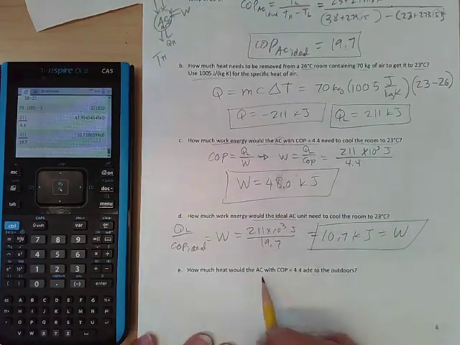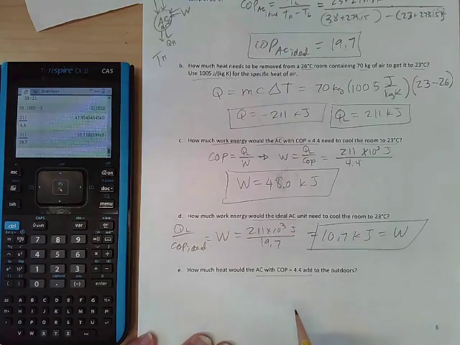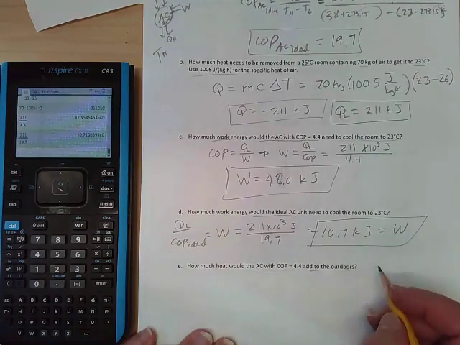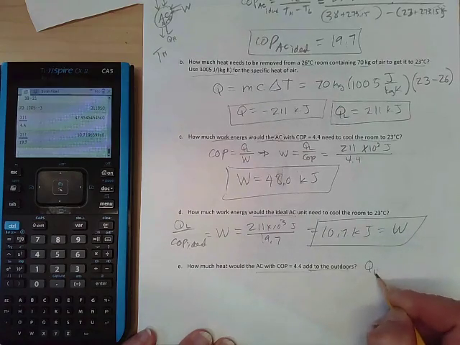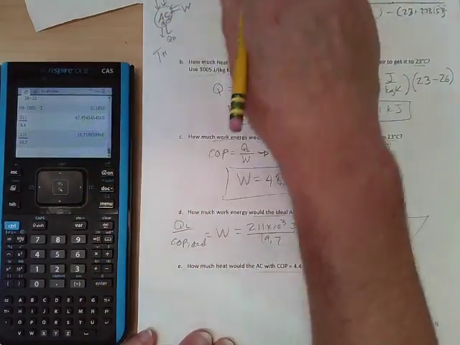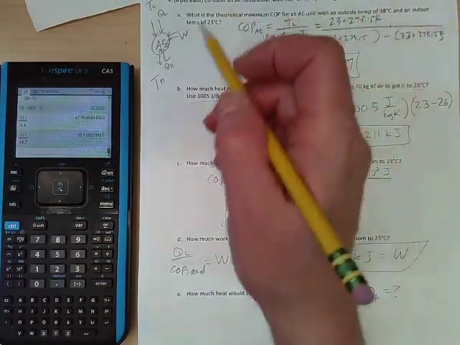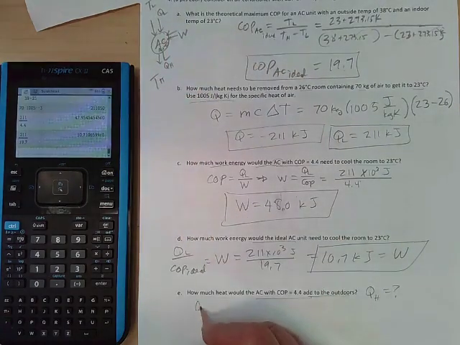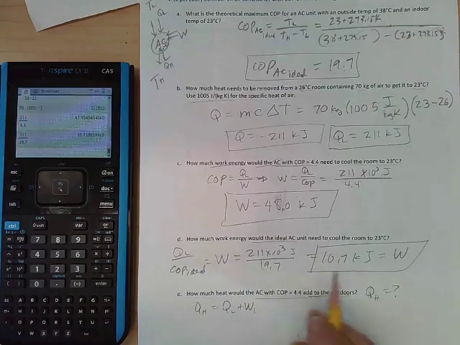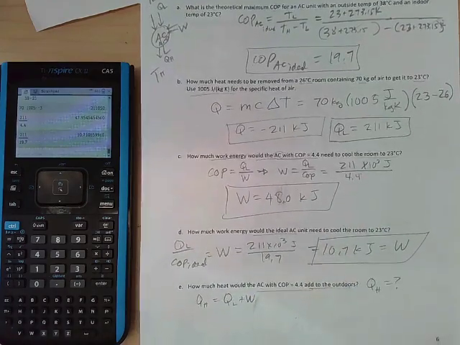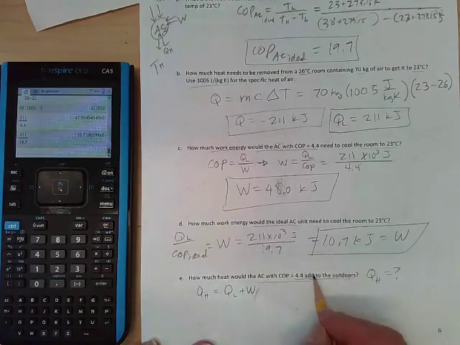How much heat would the AC with COP 4.4 add to the outdoors? It's an AC unit, so the outdoors is the hot side, so it's asking us for QH. Going back up to our picture, QH is the only thing that comes out, and what goes in is QL plus W. This is for the 4.4 case.